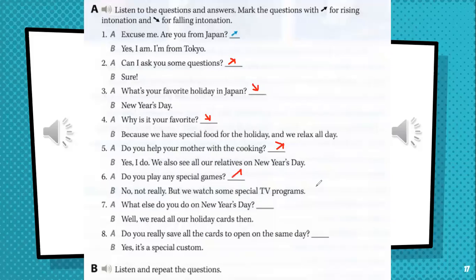Number 7, what else do you do on New Year's Day? So this one is, let me check. Okay. Gabriel, what is this one? Thank you, Lucas. Thank you, Aaron. Thank you, Alejandro. Okay. Gabriel, can you activate your sound, please? And you give me the answer? Okay, so this one is falling. Yes, thank you. So let me check.